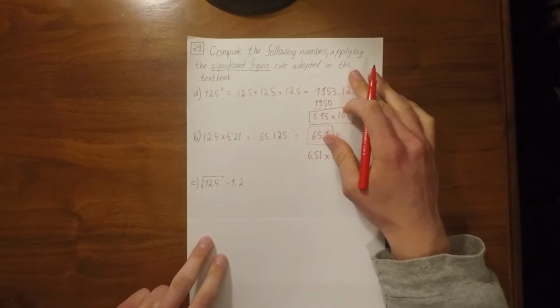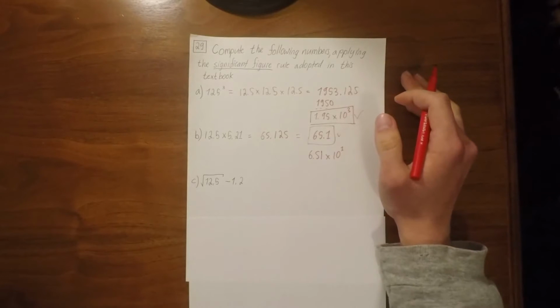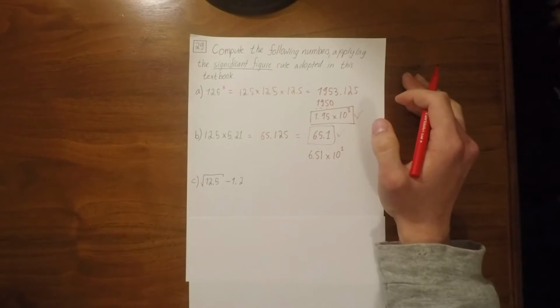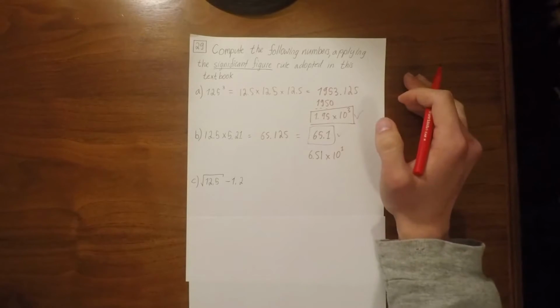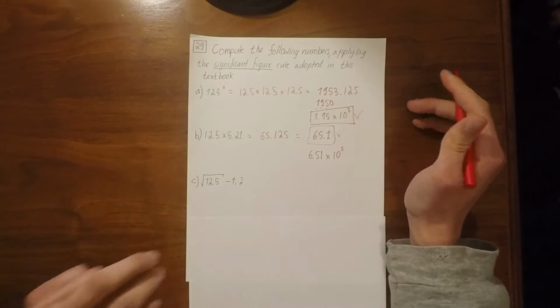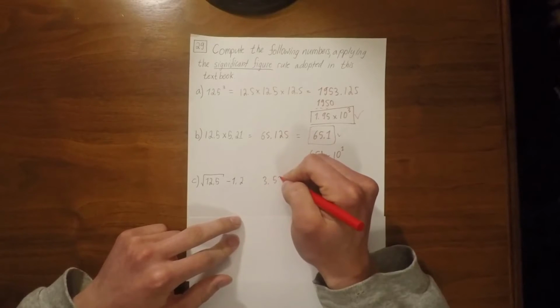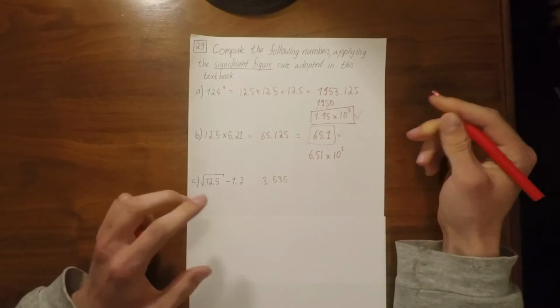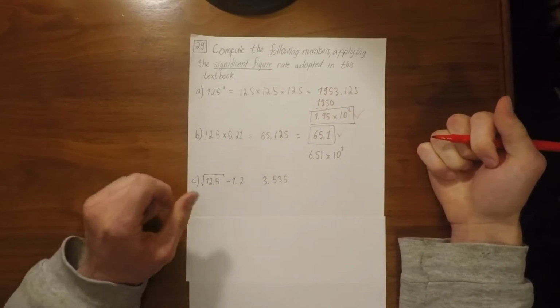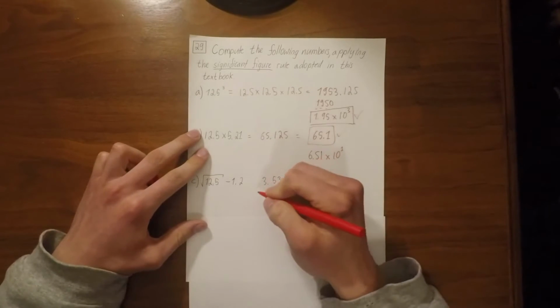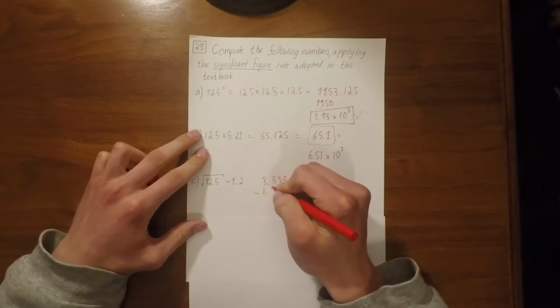Next question. This one is a little bit tricky, so first we have to find the square root of 12.5. Let me plug it into my calculator. Square root of 12.5 is 3.535, and I'm leaving all the other digits alone. And then we're subtracting 1.2.